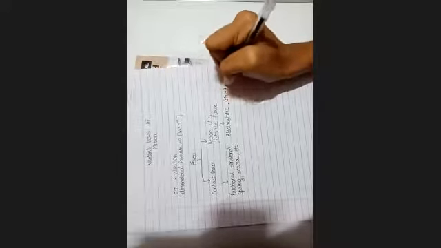Contact forces include frictional force, tensional force, spring force, normal force, etc. Whereas action at a distance forces include electrostatic force, gravitational force, magnetic force, etc.